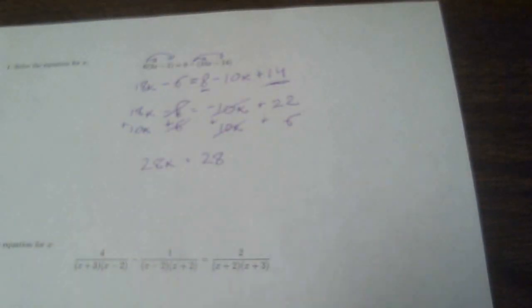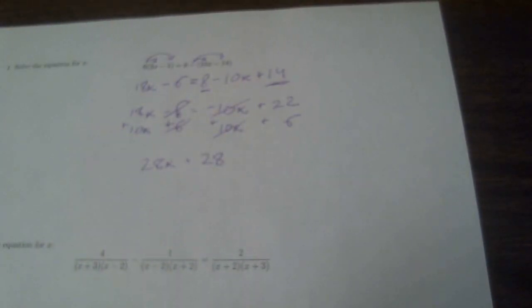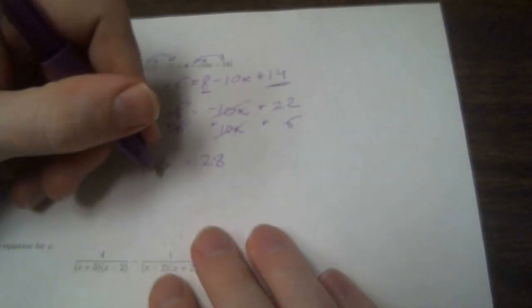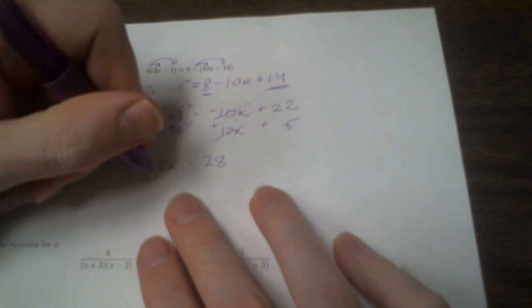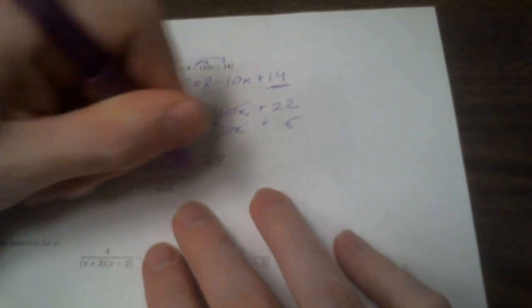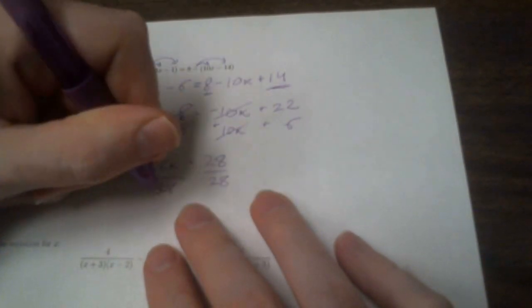All right. So then to solve for x, once you have everything that involves the variable over on one side and everything else over on the other side, you can just divide both sides by the coefficient, or the number in front of your variable. So in this case, my coefficient is going to be 28. So I can just divide both sides by 28. And again, as long as I divide the same thing on both sides, I haven't changed my equation at all.